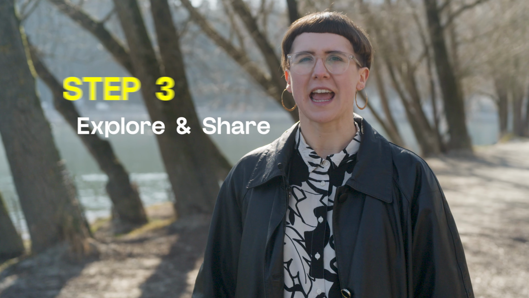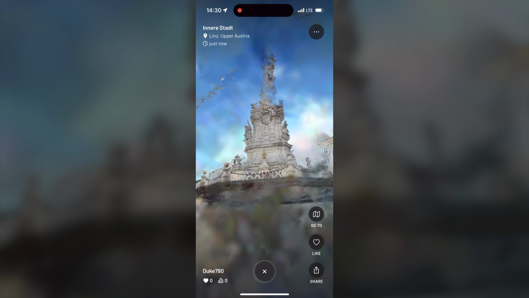Step 3. Explore and share. If you're happy with your scan, publish it on the city map. Explore other user-created scans, discover hidden gems, and expand your journey of curiosity through the city.